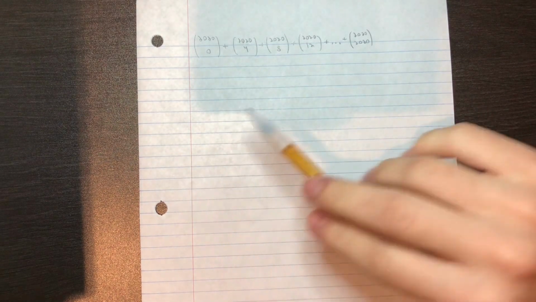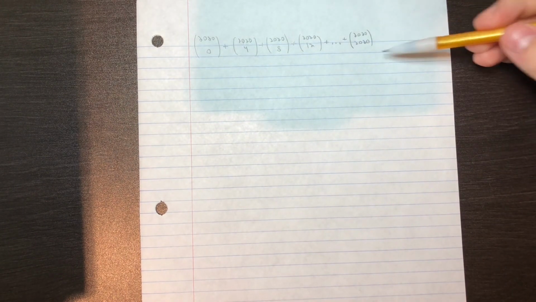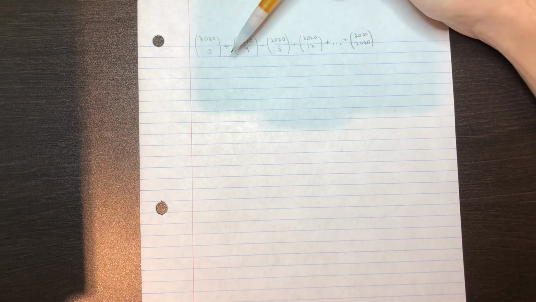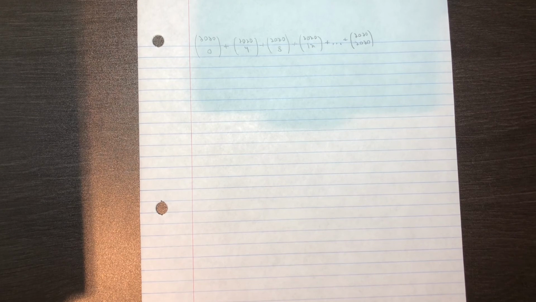Now, how should we start? Well, my first thought is I know that the sum of all the combinations, 2020 choose 0 plus 2020 choose 1, all the way up to 2020 choose 2020, is 2 to the 2020th. So maybe we can use that. But I don't really see a way to break that down into fewer numbers such as these. So let's try to think of it a different way.